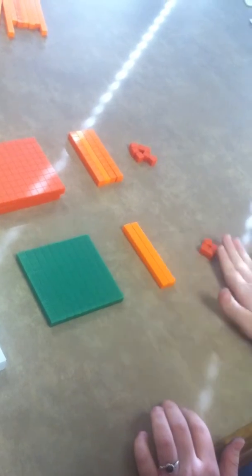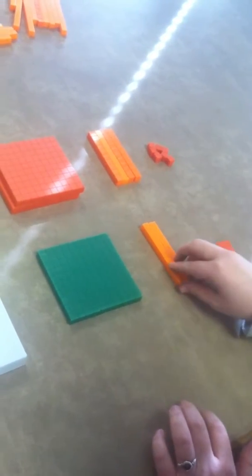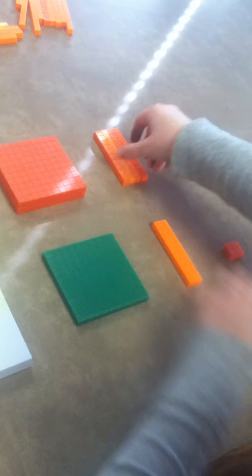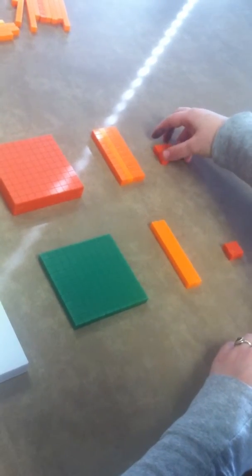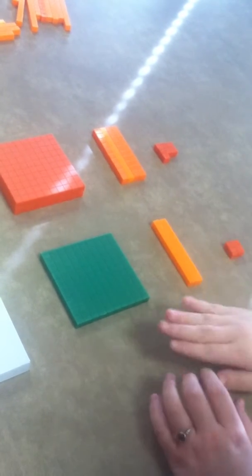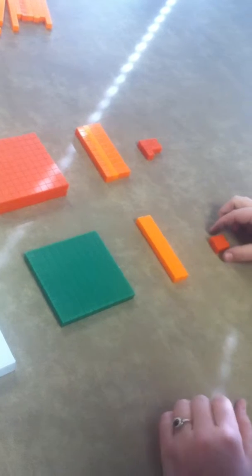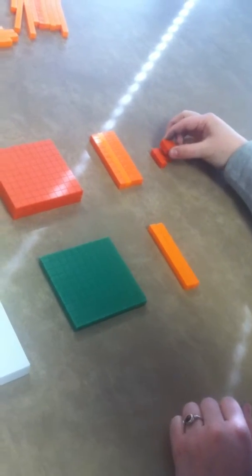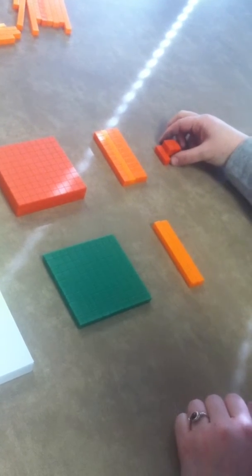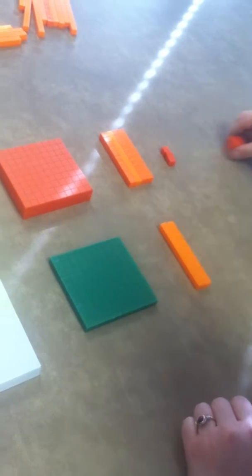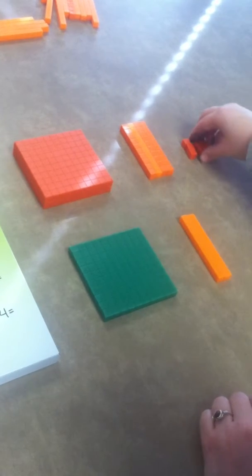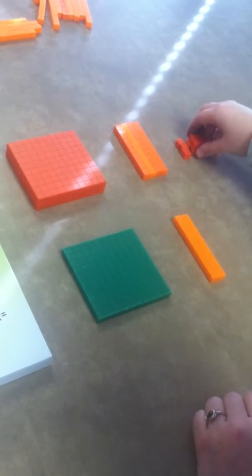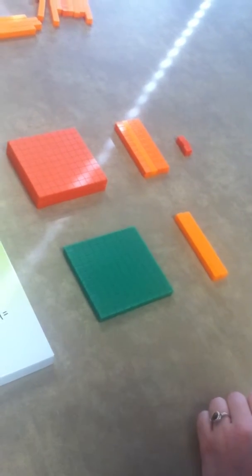minus 124. So we've got our base 10 blocks here, and what we're going to do in order to decompose here is we're going to take the bottom number and subtract it from the top. So if I take the 4 units and I put them on top of the 4 units on top, I can take these numbers away because they are the same number.